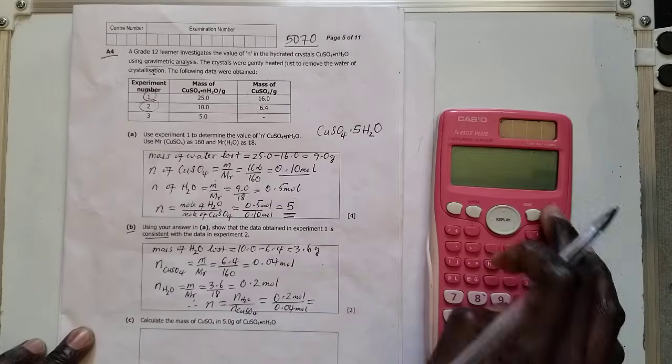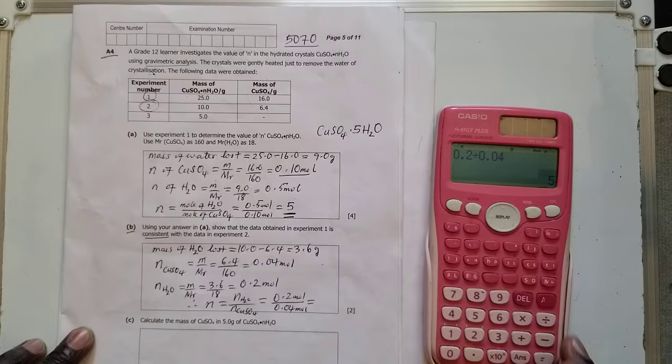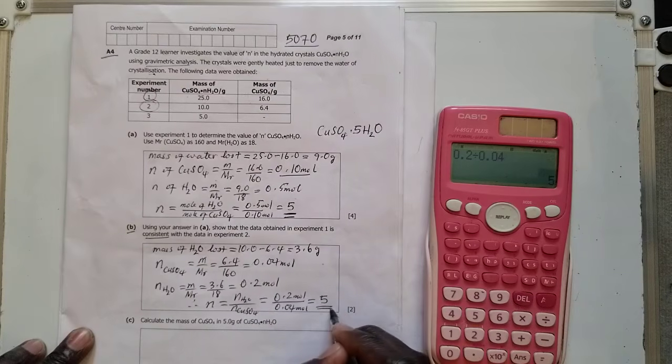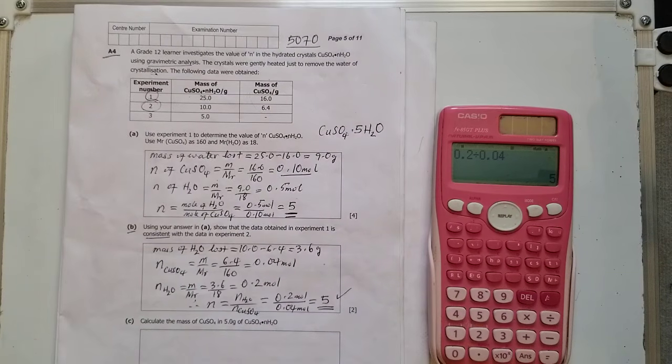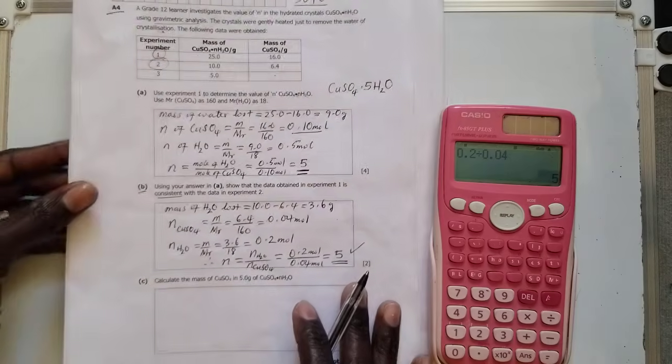So let's try to work that out. 0.2 divided by 0.04. If you notice, you are again having 5, meaning that the results are actually consistent. So that's what it simply means. Then let's look at the last question for this one.